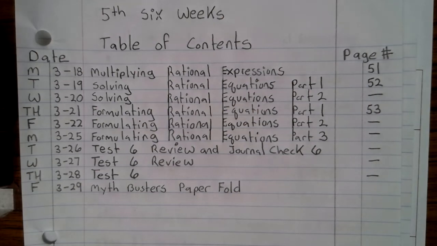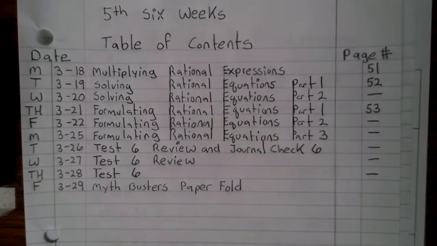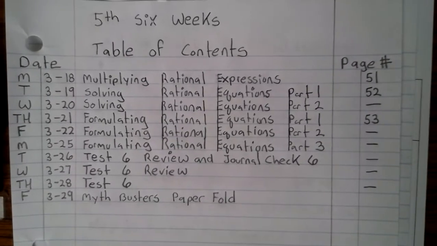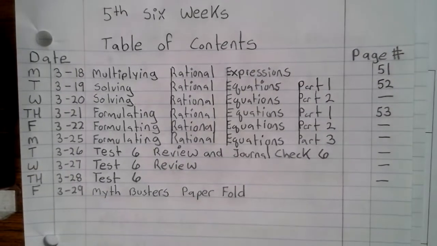Okay, Wildcats. Today we're looking at Monday, March 18th, multiplying rational expressions on page 51. If you would, update your table of contents. All right, now your table of contents are updated.